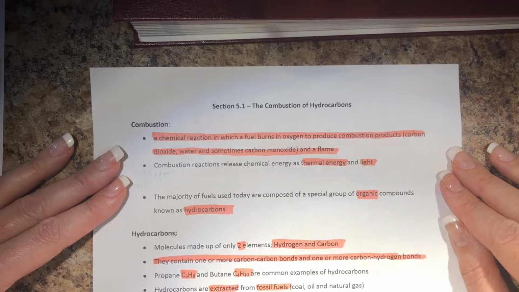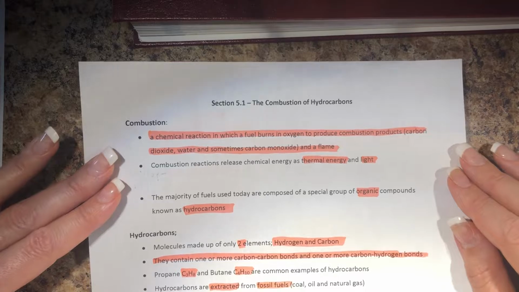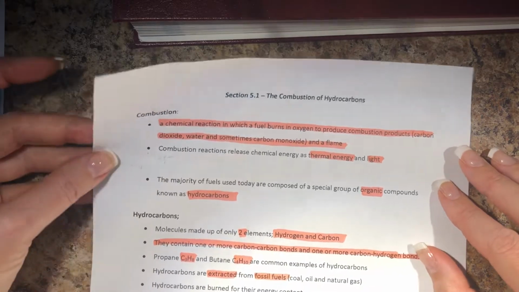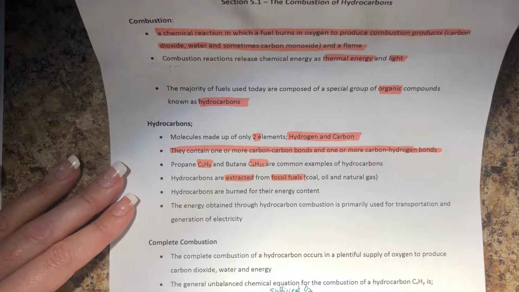Hydrocarbons are extracted from fossil fuels, such as coal, oil, and natural gas, from the earth. They are burned for their energy content, and the energy obtained through hydrocarbon combustion is primarily used for transportation and the generation of electricity. So two types we will look at are complete and incomplete combustion.